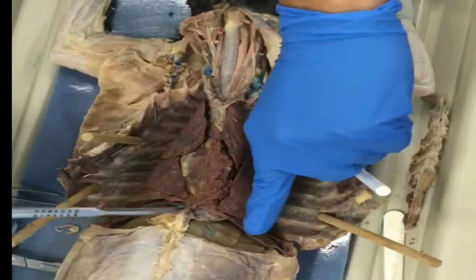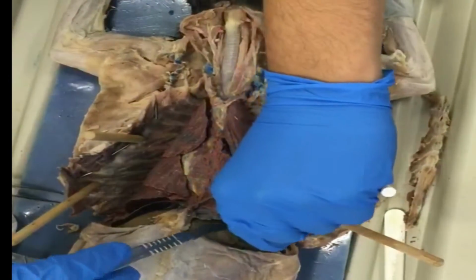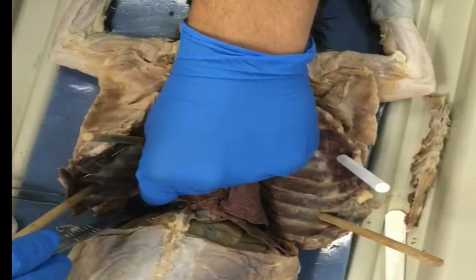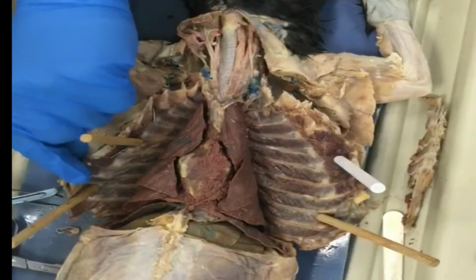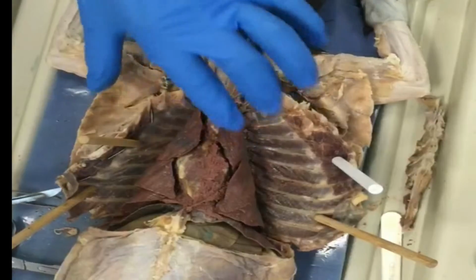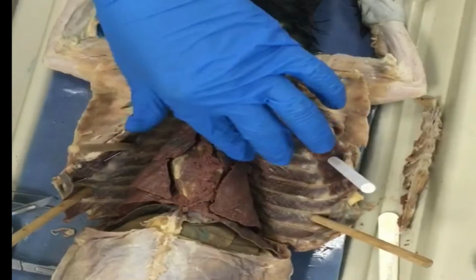Down here we have the diaphragm. As you can tell, you have these little slivers down here, and these are partially attached to the rib cage as well. And they help with the breathing process of the cat.